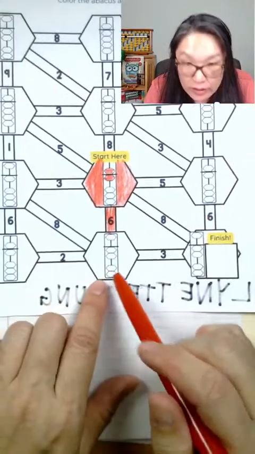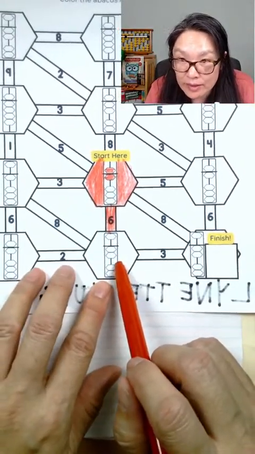So then here, what number is this? Somebody tell me what number this is.